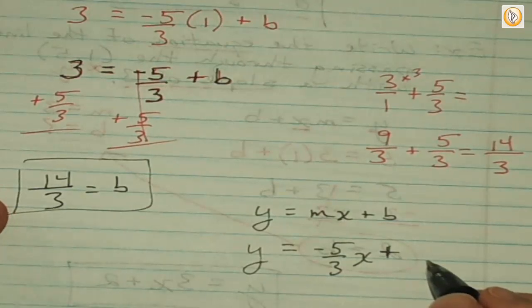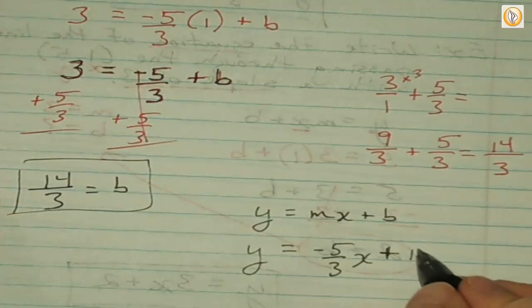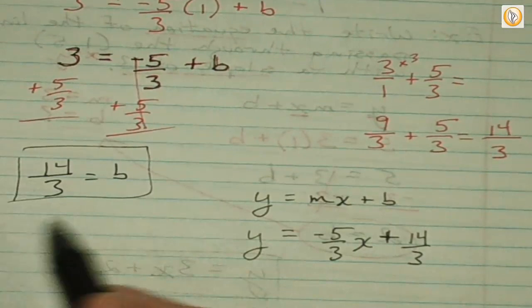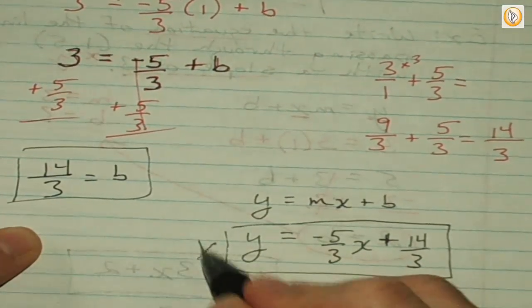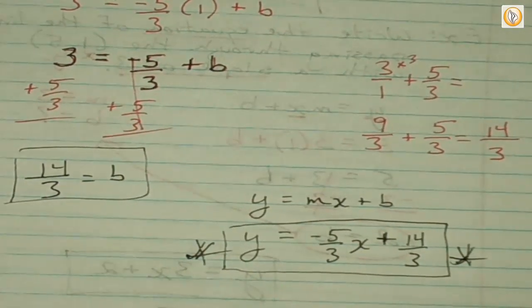B. What is b? Oh, 14. I'm pointing to it. I thought you were just talking about 14 over 3. Very good. So we need to replace the b with our y-intercept that we found. And this is your final answer. Are there any questions?